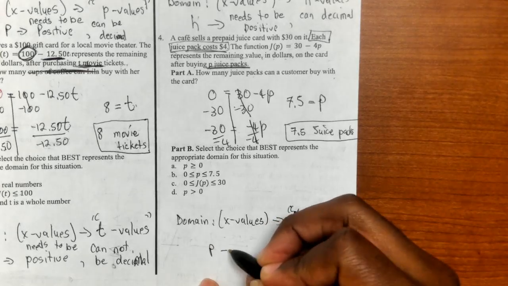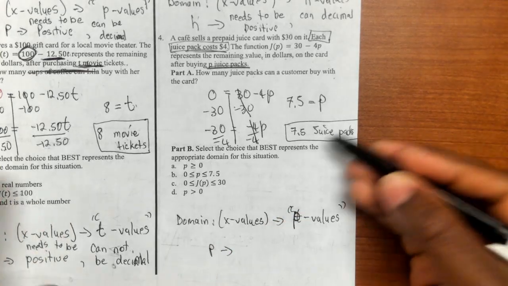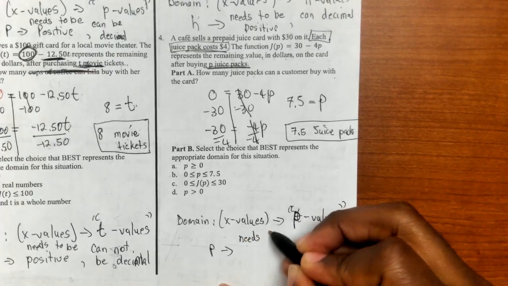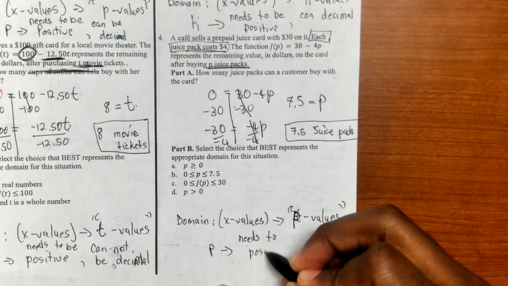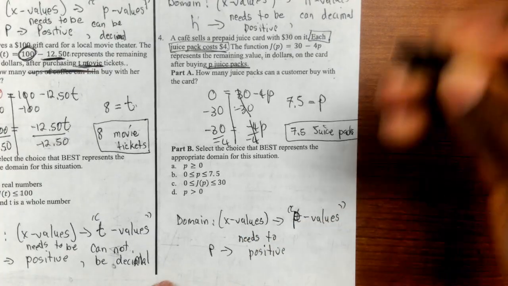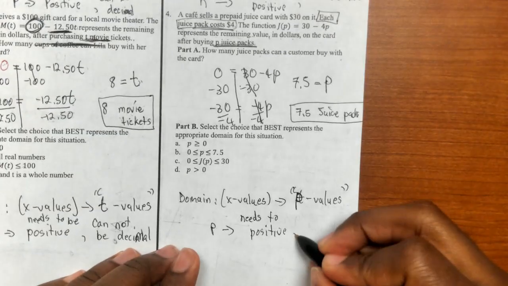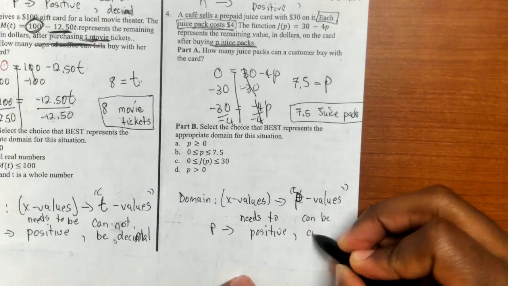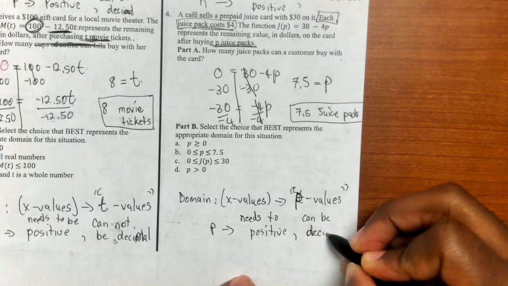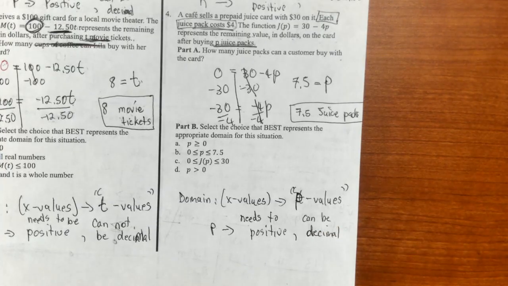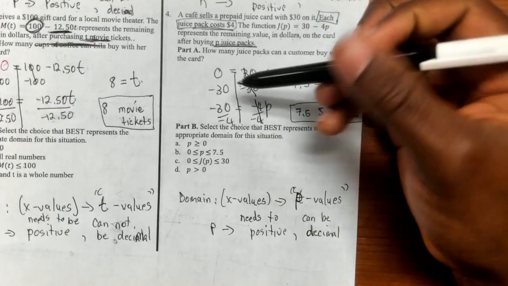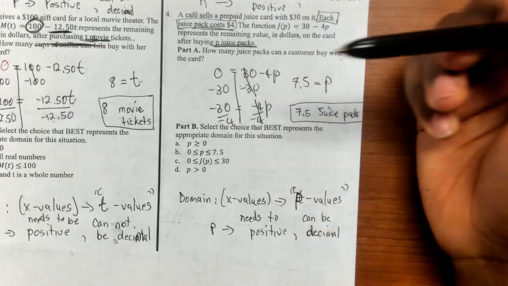So what are the restrictions for P? Well, P has to be positive because you can't have negative juice packs, so it needs to be positive. And what else? It can be a decimal because we literally got a decimal. And I think that's about it. So this is saying that P is greater than or equal to 0. This does include decimals, includes 0.